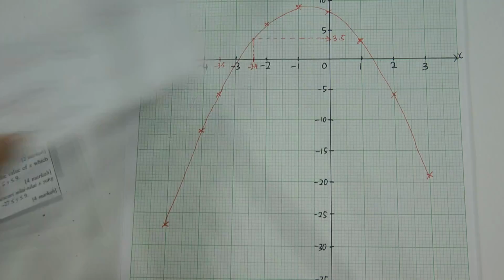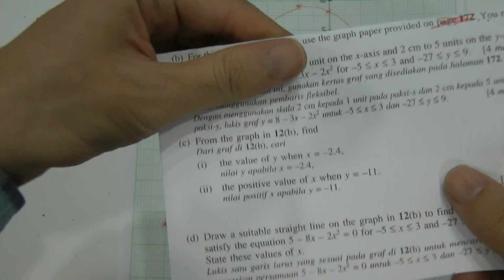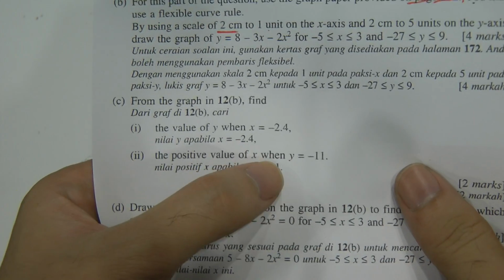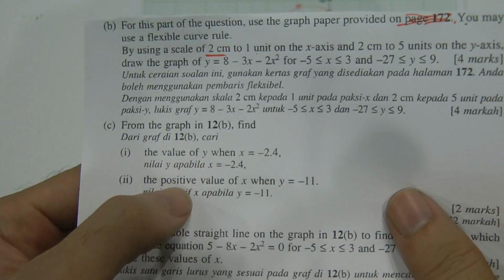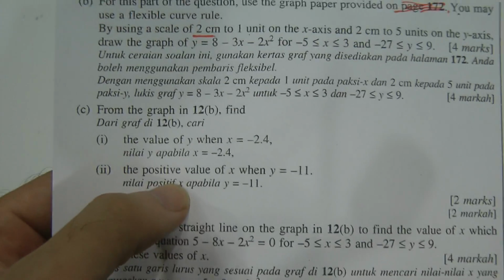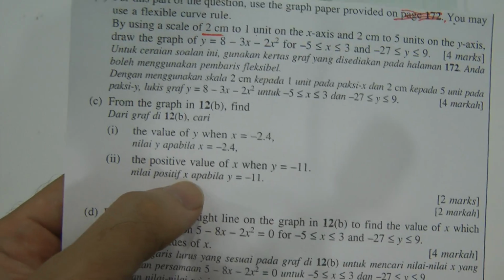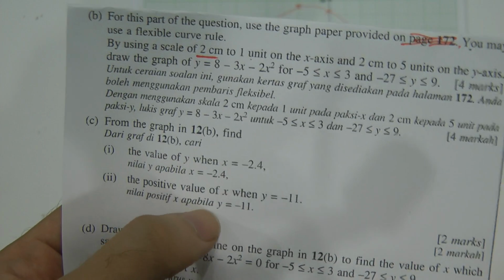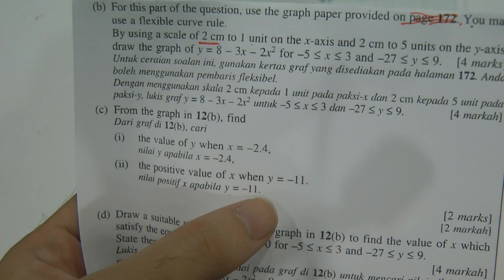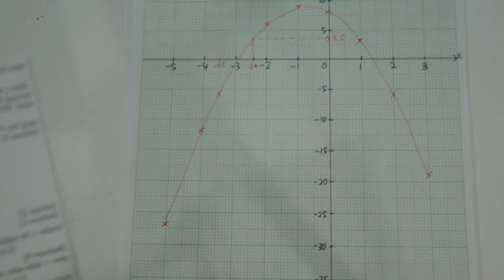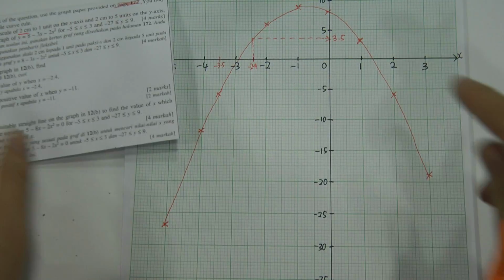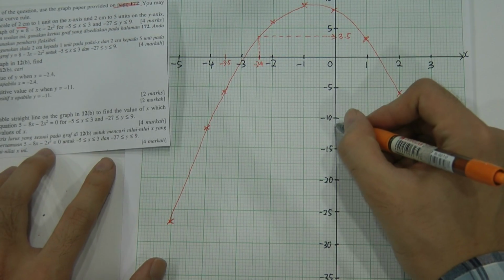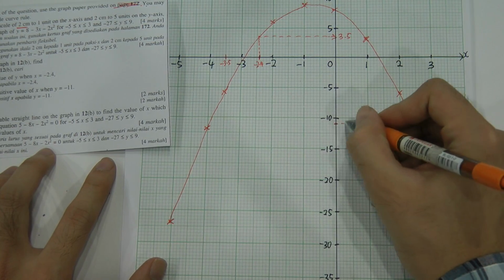Okay, and then the second part is what? It says the possible values of x when y equals negative 11. When you see possible values, this word means you will get more than one value for x. So when y equals negative 11, we find y equals negative 11 is somewhere here. So this here will be negative 11.